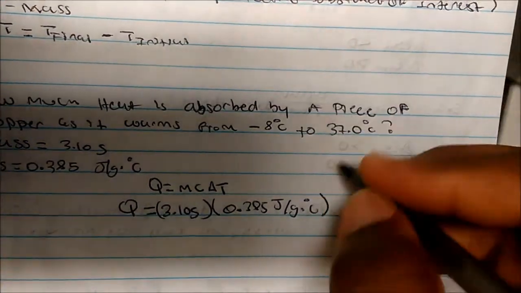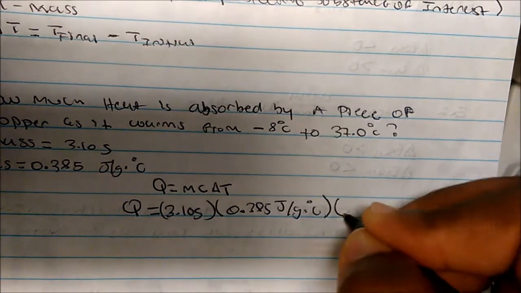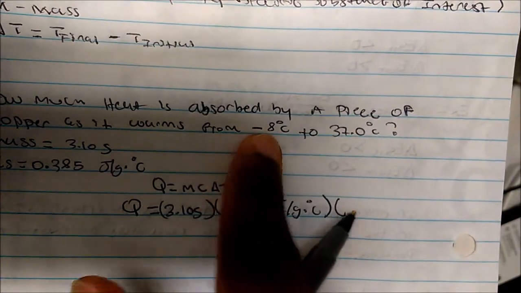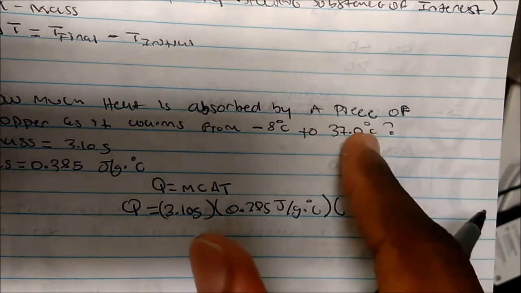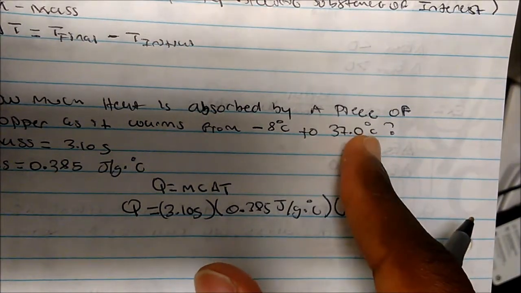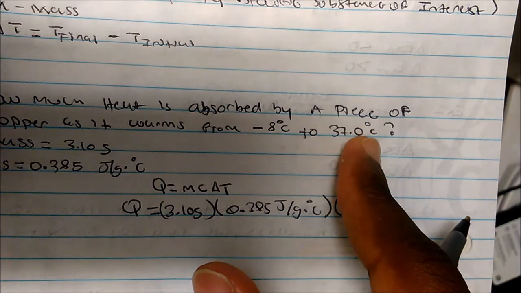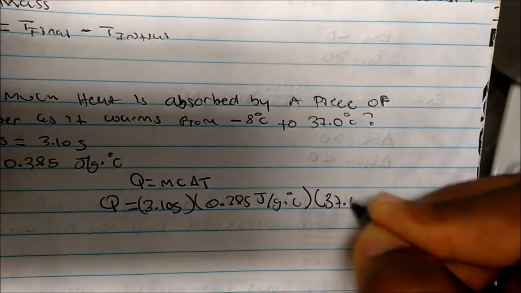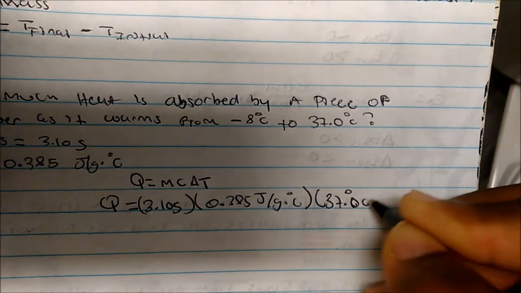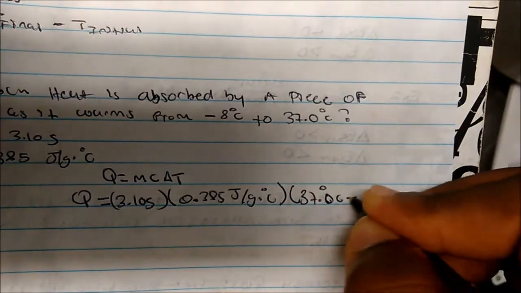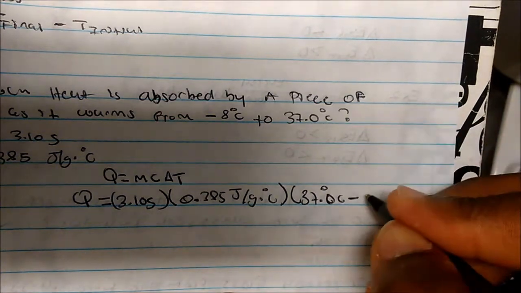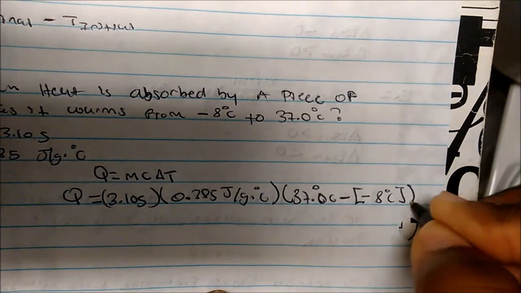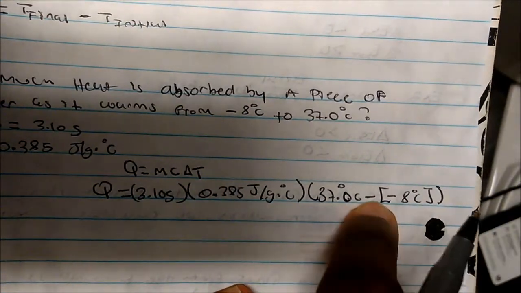Okay, and we're going to simply multiply this by delta T, which is T final minus initial. So it warms from -8 to 37, so this is our final. So we say this is 37.0 degrees Celsius, and we're going to minus that, minus -8 degrees Celsius. Notice that it's T final minus initial.